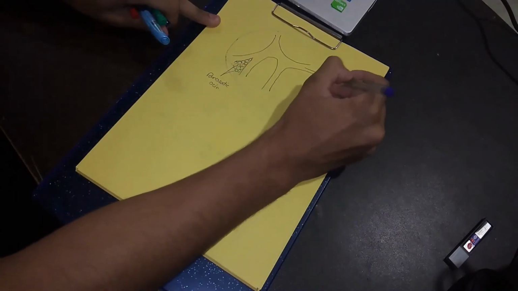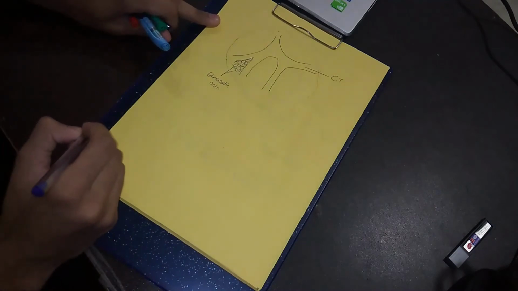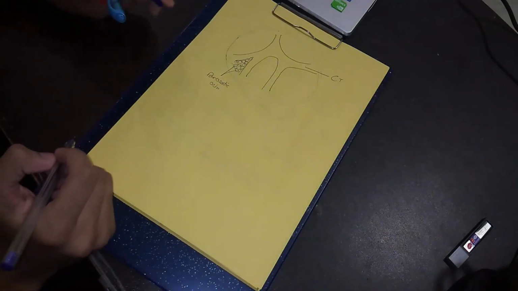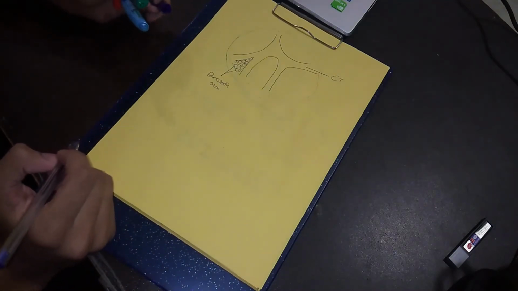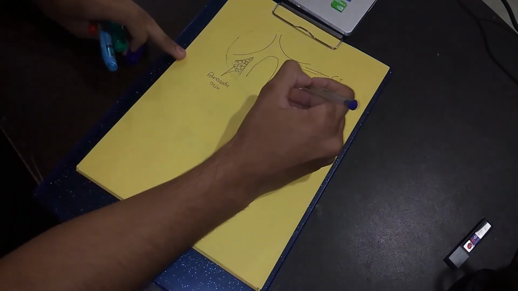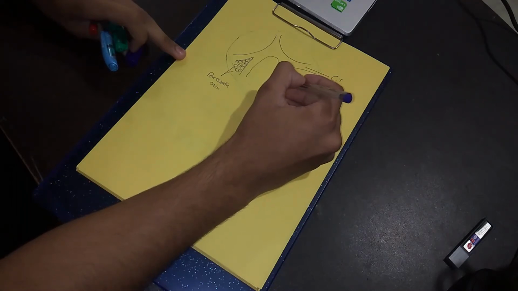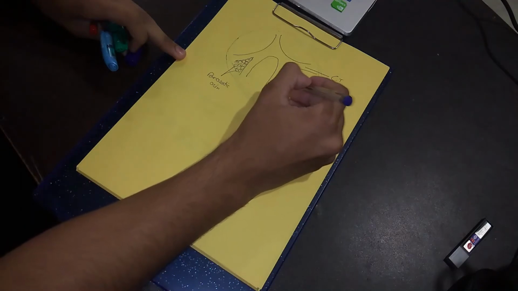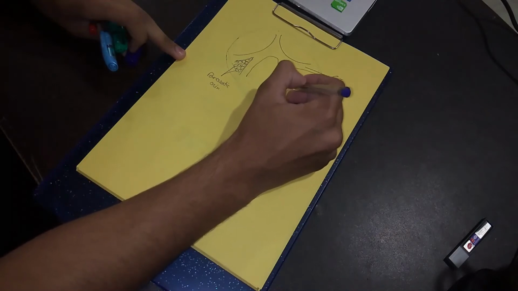This is the connective tissue which is dividing the gland into the lobule, as I have already written before. So in between that there will be islets of Langerhans. So they will be like this. Alpha, beta, alpha, beta, alpha, beta, delta.